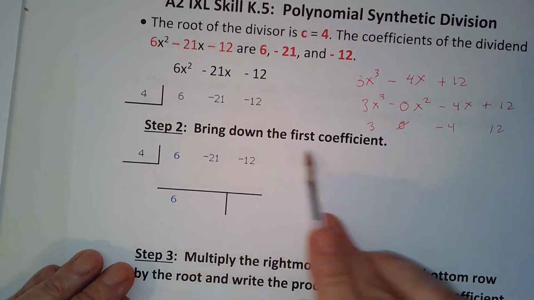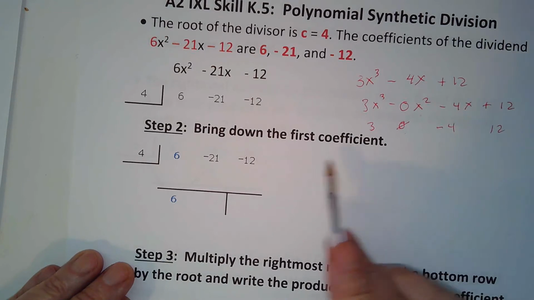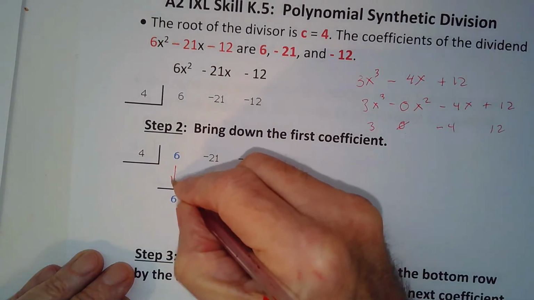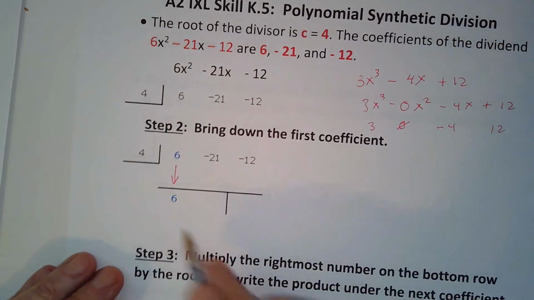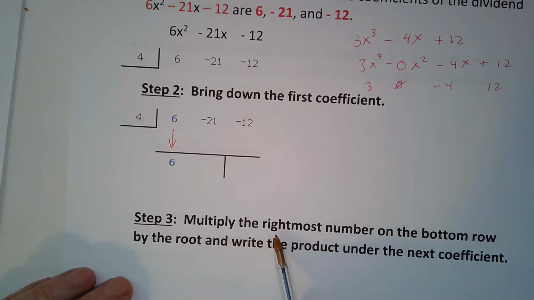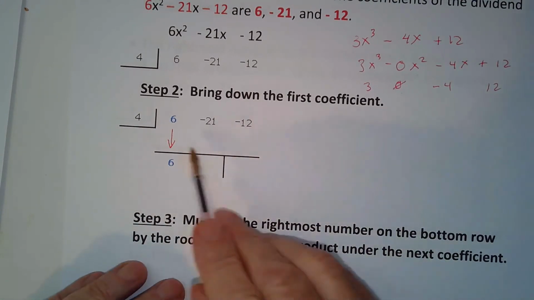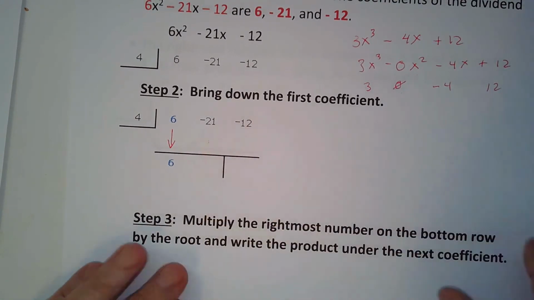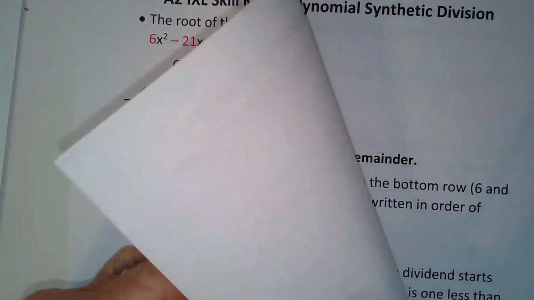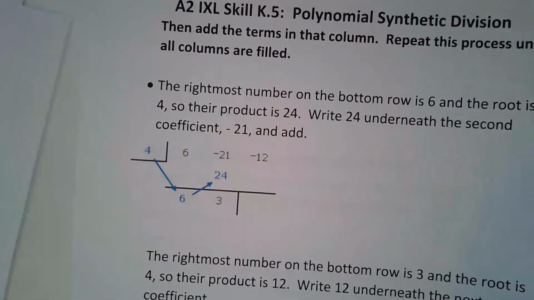So go back and look at this if you're stuck. Now we're going to bring down the first coefficient. That's step 2. I bring the 6 down below the line. Simple enough. Then step 3: I multiply the rightmost number on the bottom row, 6, by the root, 4, and write the product under the next coefficient, under negative 21. So we actually went ahead and did that.